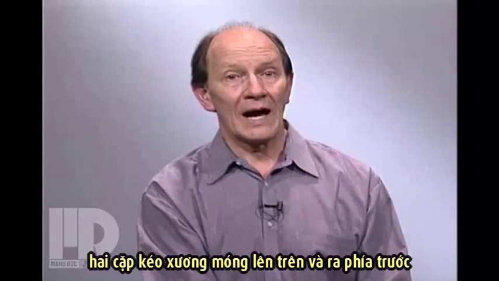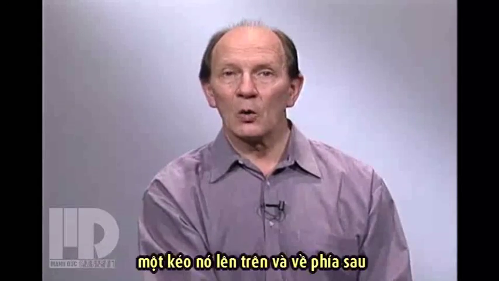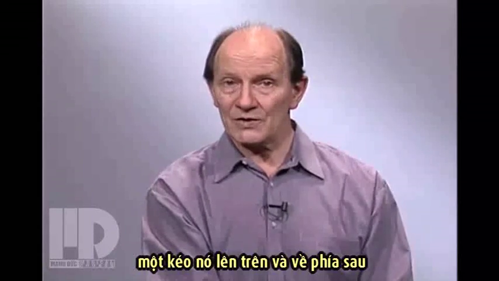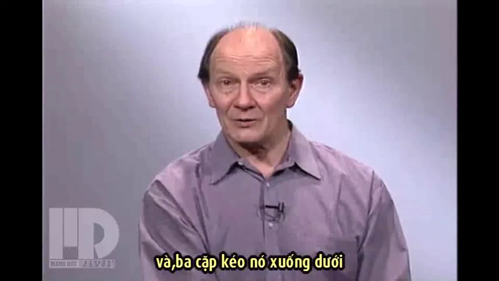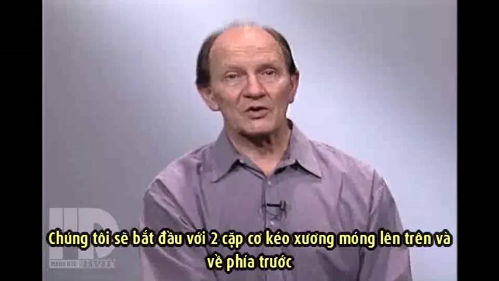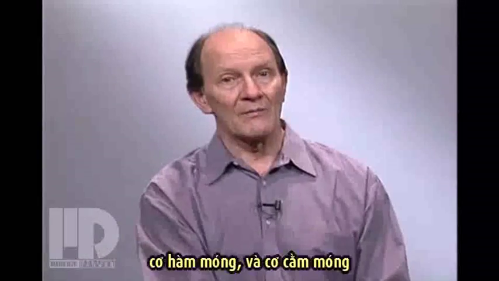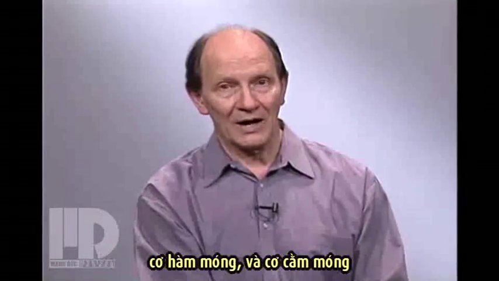pairs of them. Two that pull the hyoid bone upwards and forwards, one that pulls it upwards and backwards, one that pulls it upwards by means of a pulley, and three that pull it downwards. We'll start with the two that pull upwards and forwards, the mylohyoid and geniohyoid muscles.